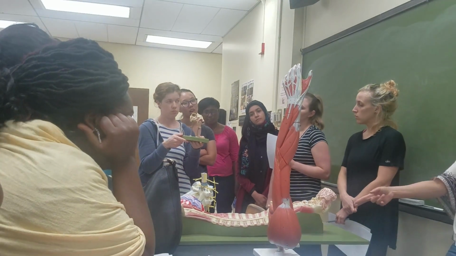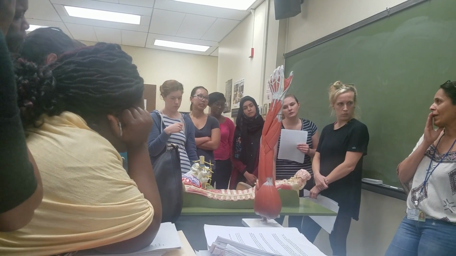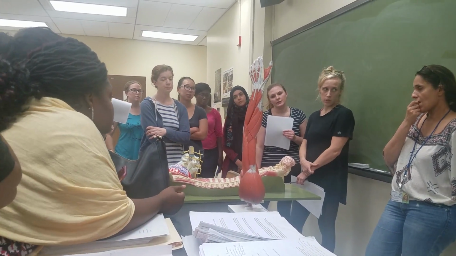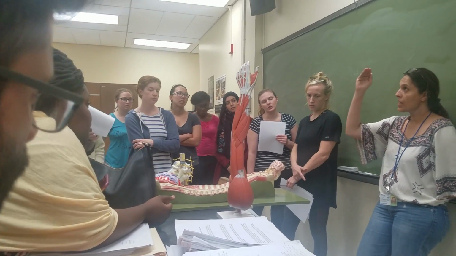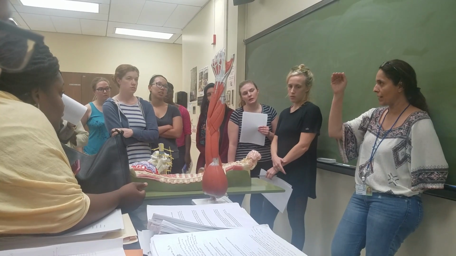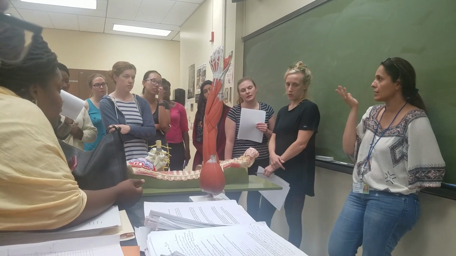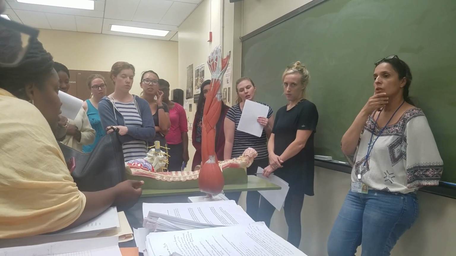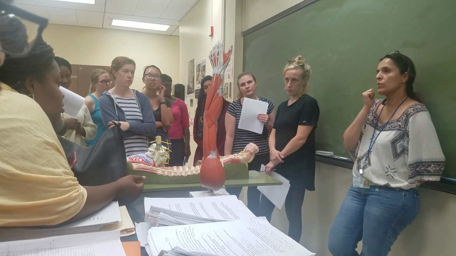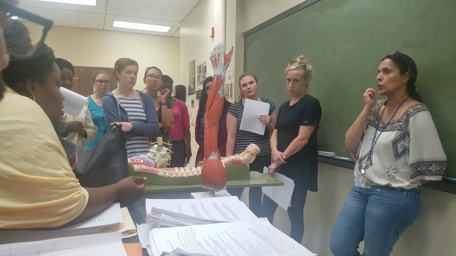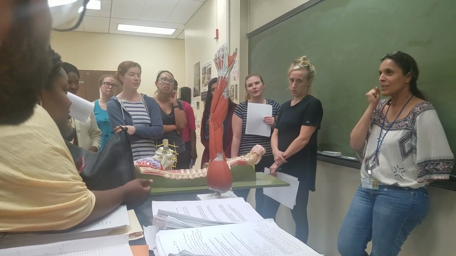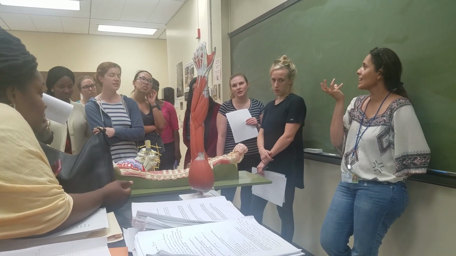Okay. This one, how many parts of the reflex are there? 5. Okay. First, receptor, sensory neuron, ascending pathway, integration center, or motor neuron, and how many effectors do we have in our body? What is the function of effector? There are 2. So muscle will contract, and the gland will secrete.